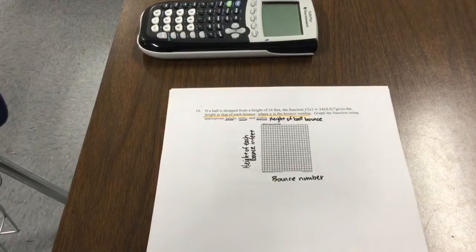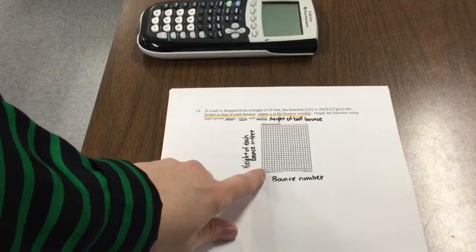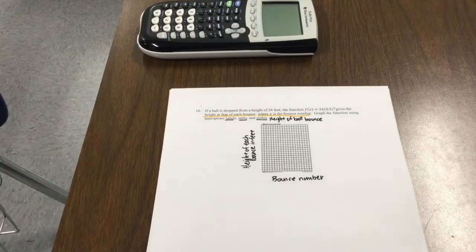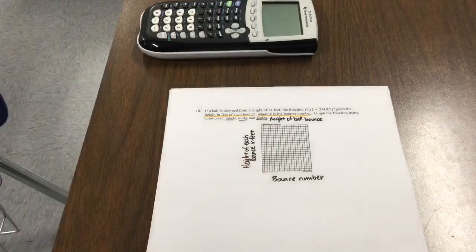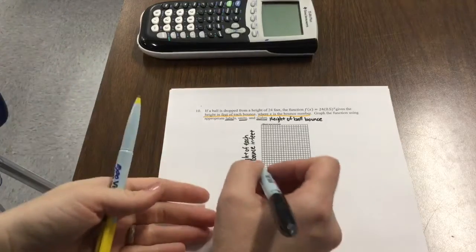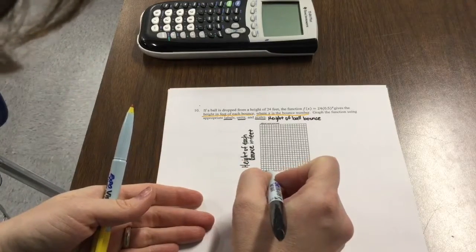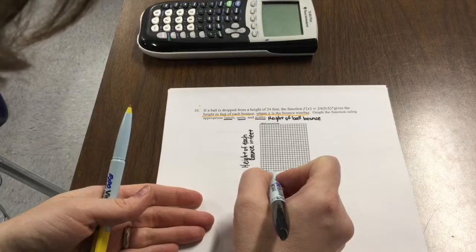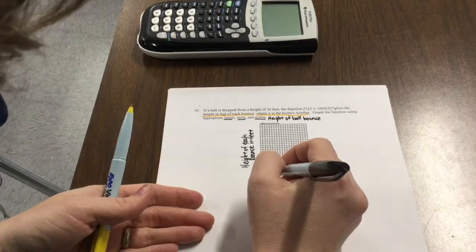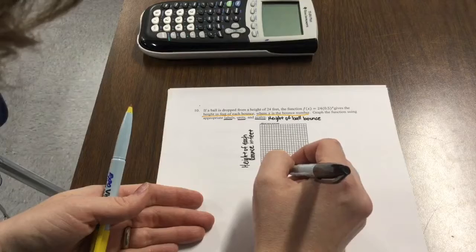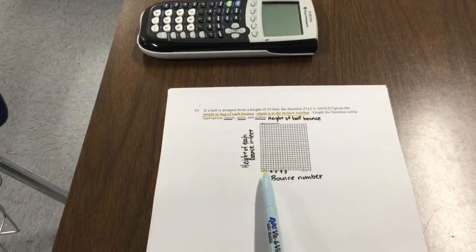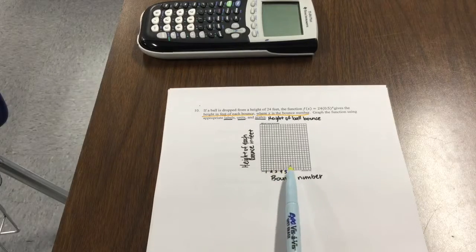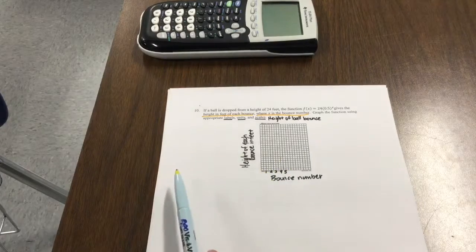So are you counting by ones, twos, threes? How many units does each line represent? Well, bounce is 1, 2, 3, 4. So our scale is just going to be 1. And because this is kind of small, I'm going to space it out. I'm going to skip a line in between my bounce numbers. So I have 1, 2, 3, 4, 5. So technically, if you think about it, the scale down here is actually 0.5 because each line represents a half a unit.